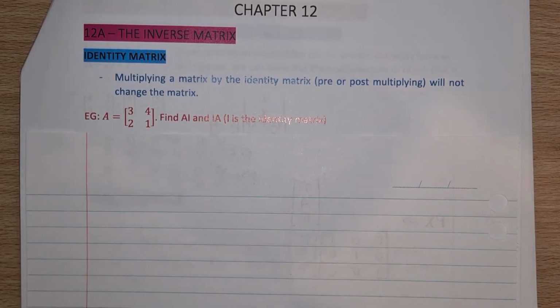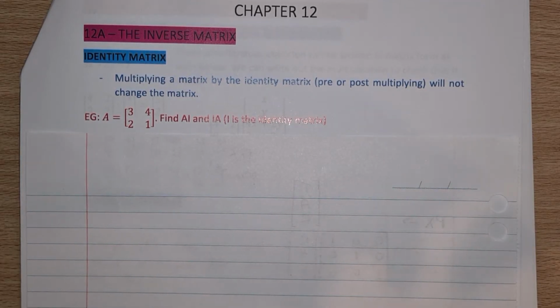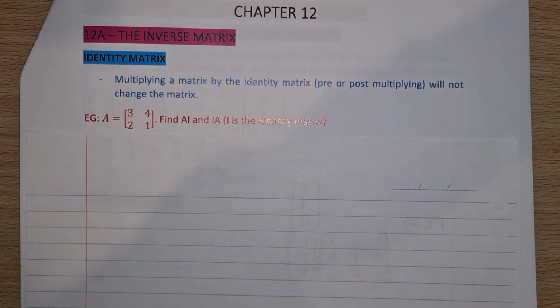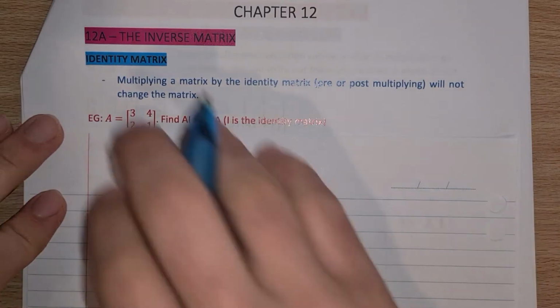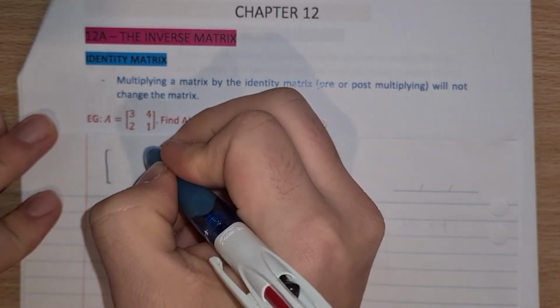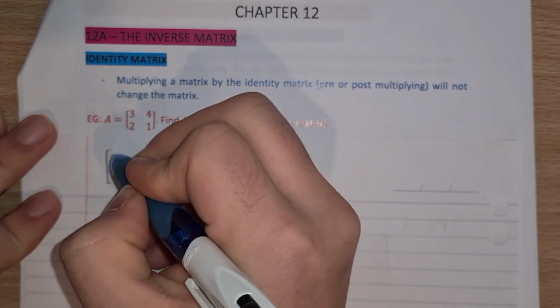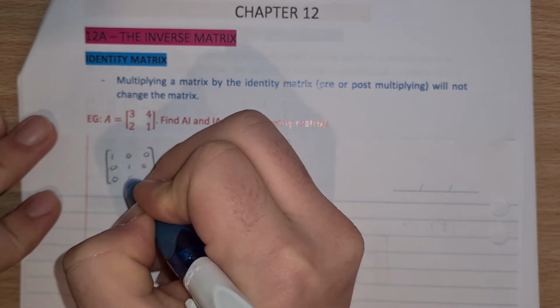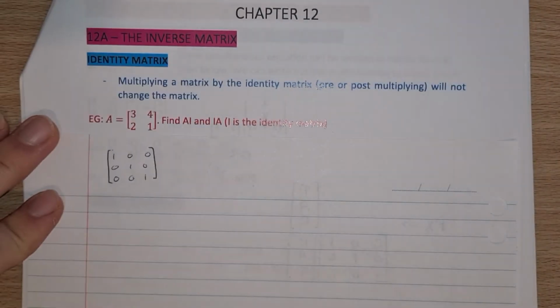All right, chapter 12 begins with looking at the inverse matrix. Now, before we do that, I want to do a quick reminder on the identity matrix. The identity matrix can be any square matrix, and it's only got ones on the diagonals and zeros everywhere else.